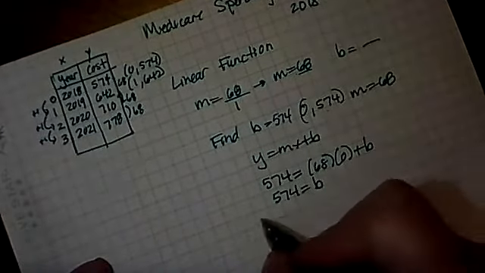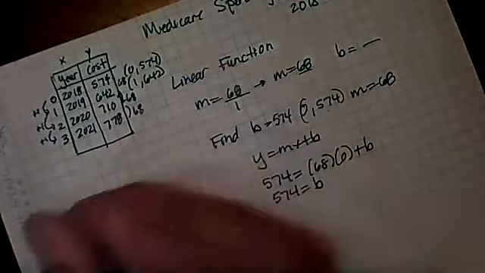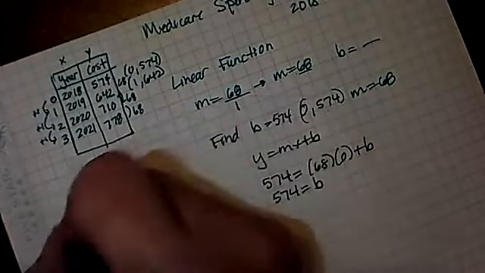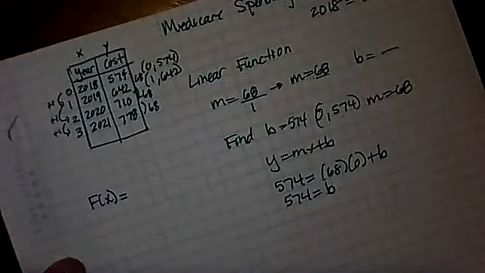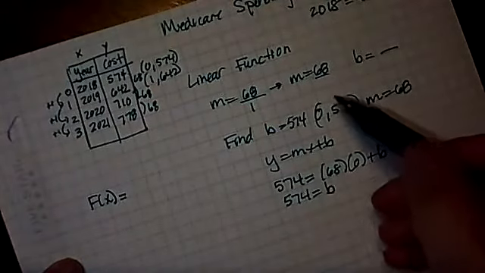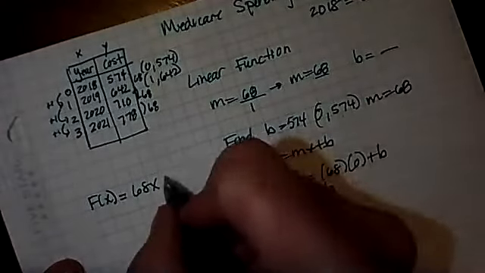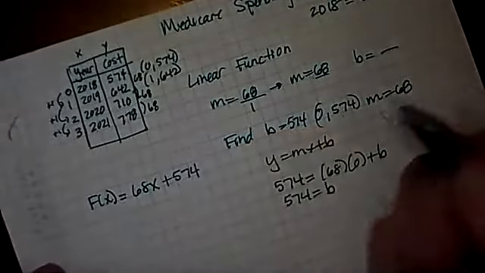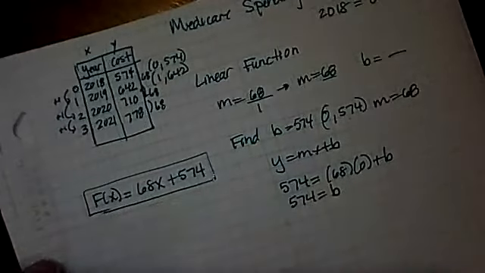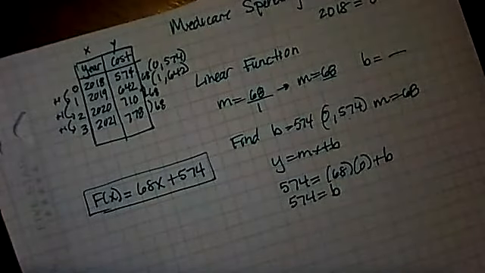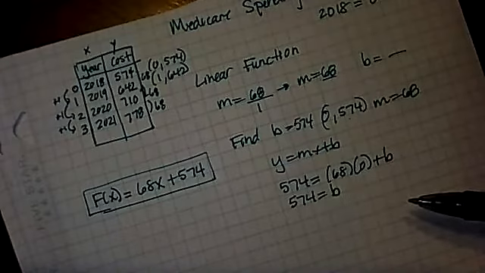So our linear function, because it's a function, let's just use f of x: mx plus b. There's our linear function. It's not too difficult to do. It's the same process we've been doing in a real world modeling problem.